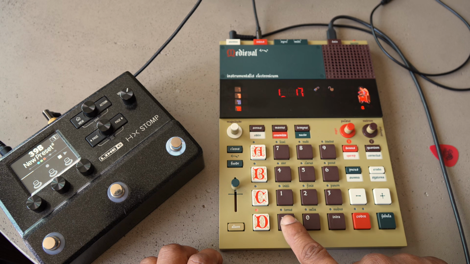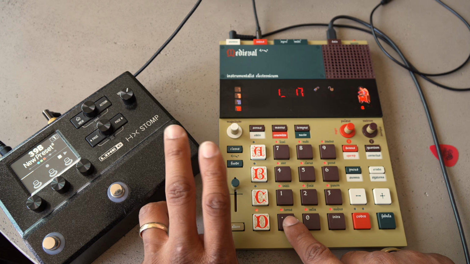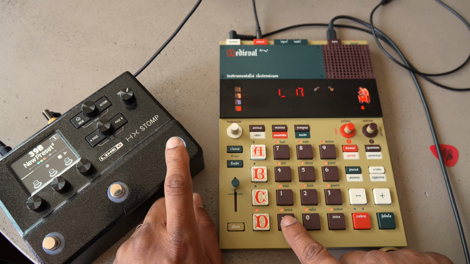So now I want to sample to this pad here. So I'm going to hold this down, and then I'm going to activate my loop. So here we go.